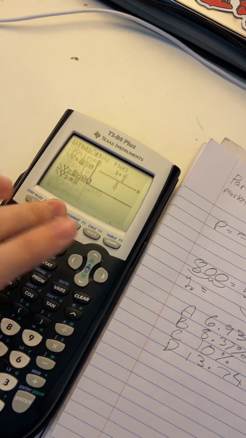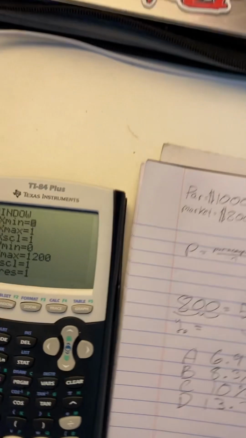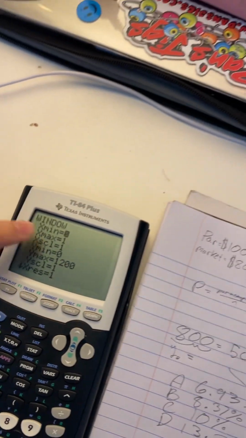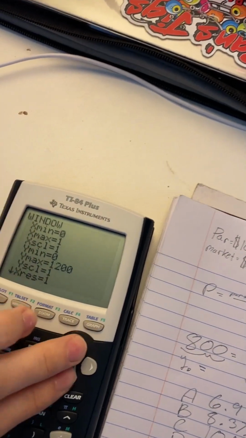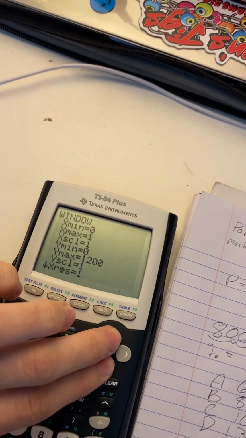Next thing you want to do is go to Window. Since you are looking for the yield to maturity, you'd expect it to be a decimal. So you're solving for x. The x value on the graph, the answer should be between 0 and 1, like a fraction, right? So I always set my x to that.